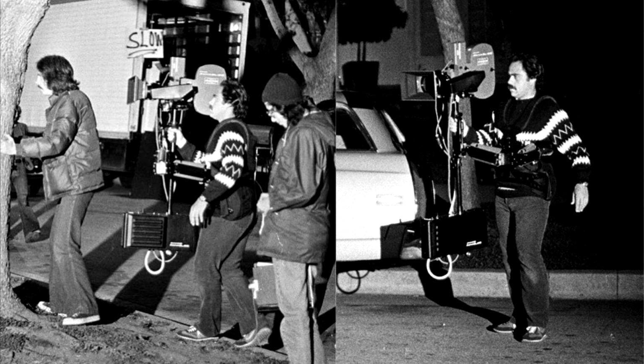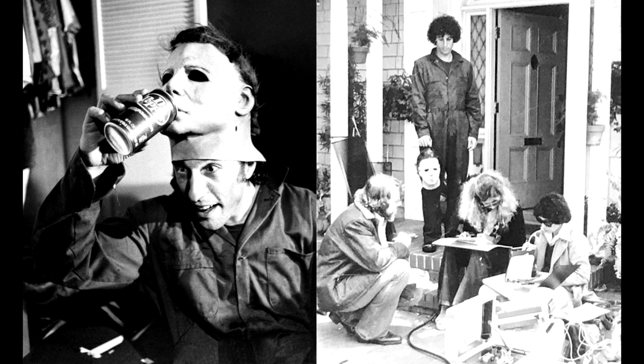Other key characters include Laurie's friends, Linda and Annie, who unfortunately fall victim to Michael's madness. While they may seem like typical slasher film stereotypes at first, the film gives them moments of levity, which makes their eventual deaths more impactful.